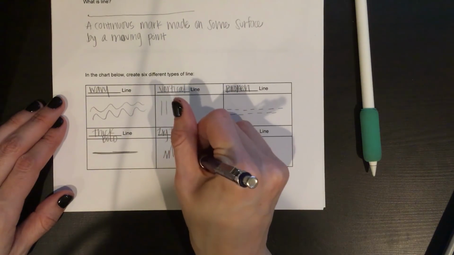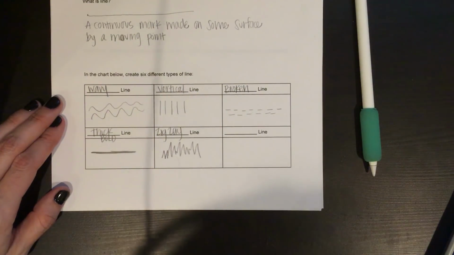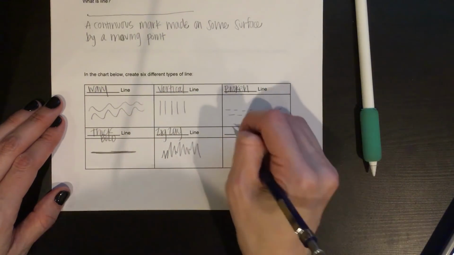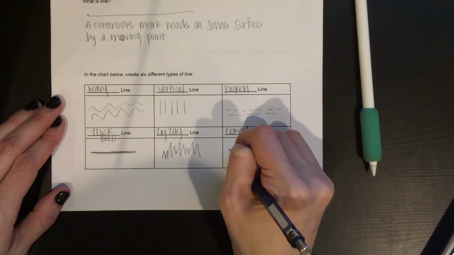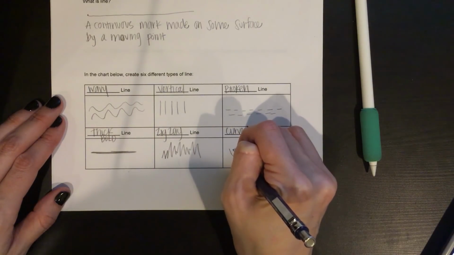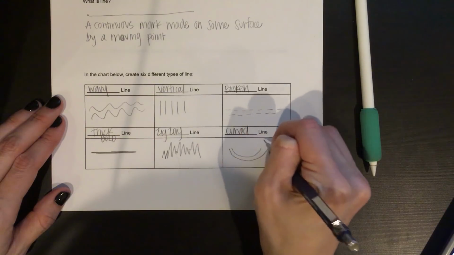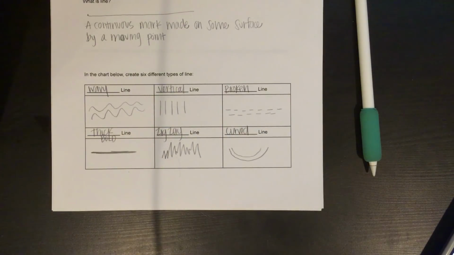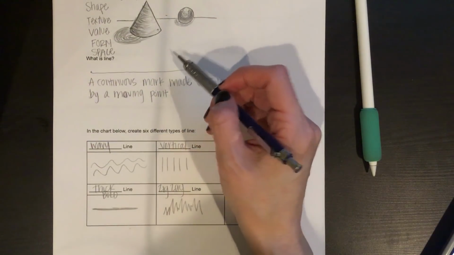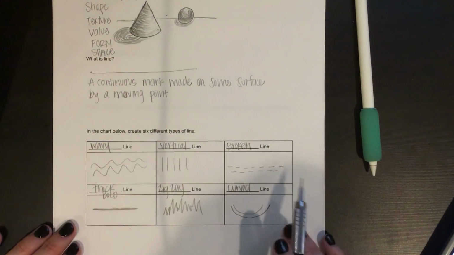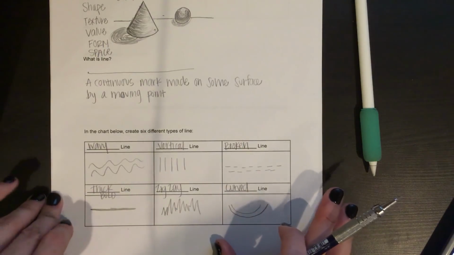Some of you guys have already used this type of line on your designs. And I can also use a curved line. I used a curved line to begin with to create the bottom portion of my shape. So all these different types of lines create different types of shapes.